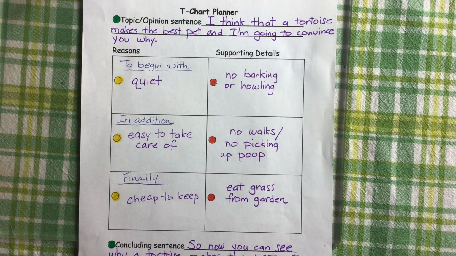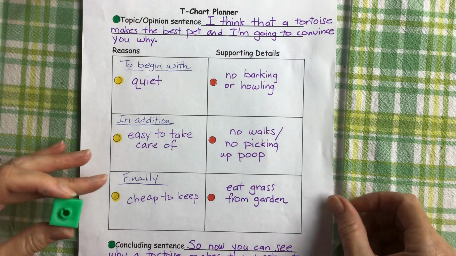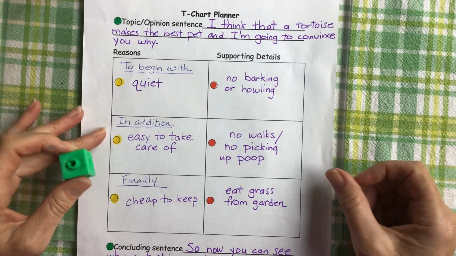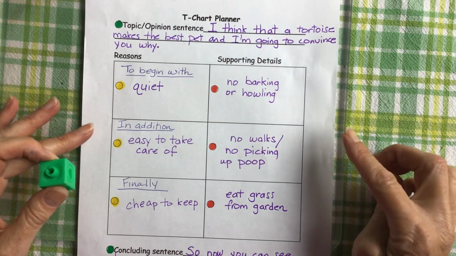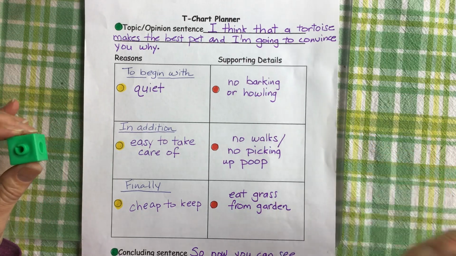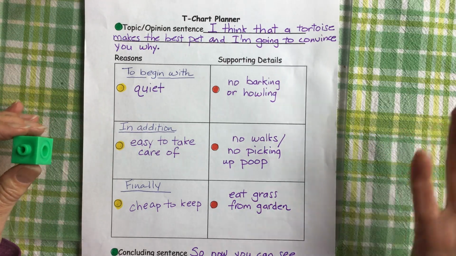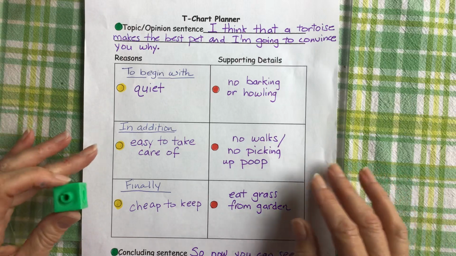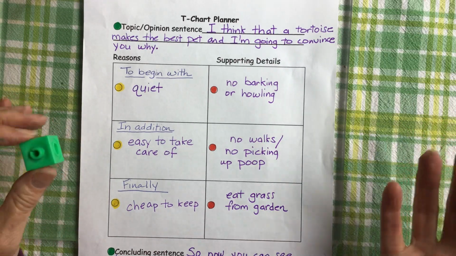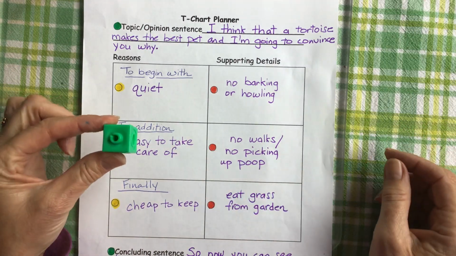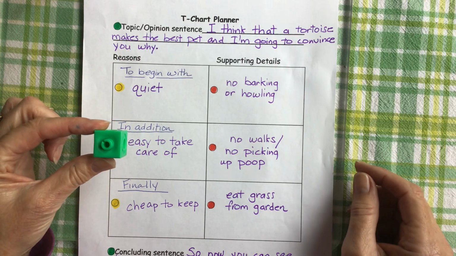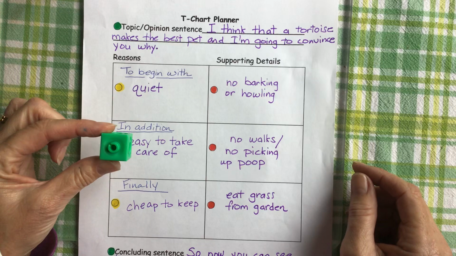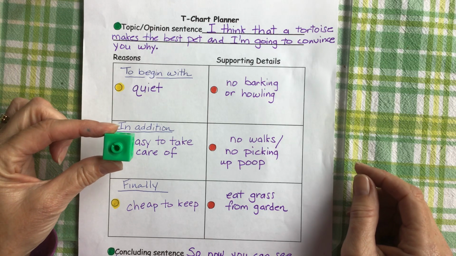This is just, again, practicing before we write that final paragraph. So here's how it might sound. And you're going to do the same thing with your rough draft. You're going to actually be taking a video tape just like I am. So it might sound something like this. Here's my paragraph. So, I think that a tortoise makes the best pet, and I'm going to convince you why.